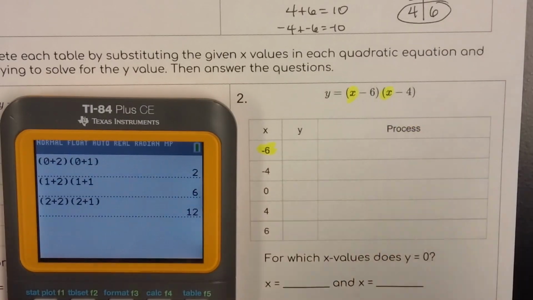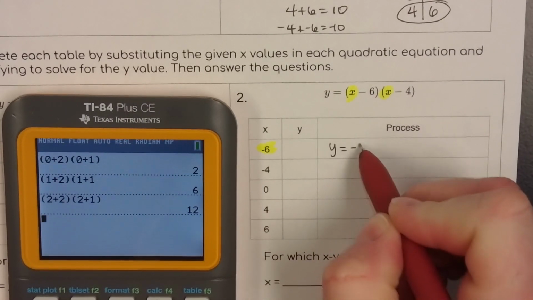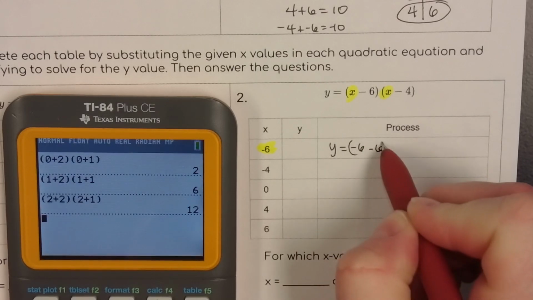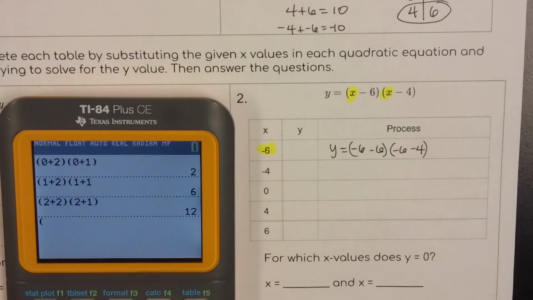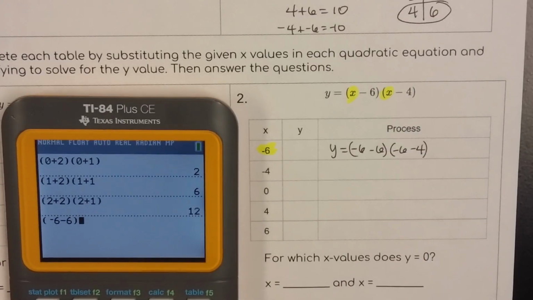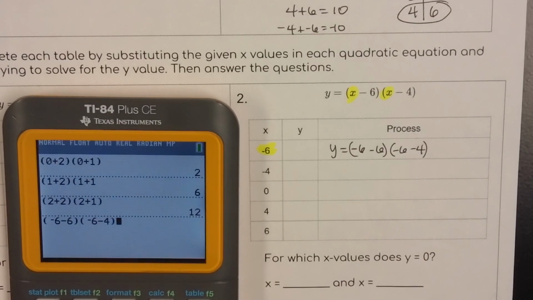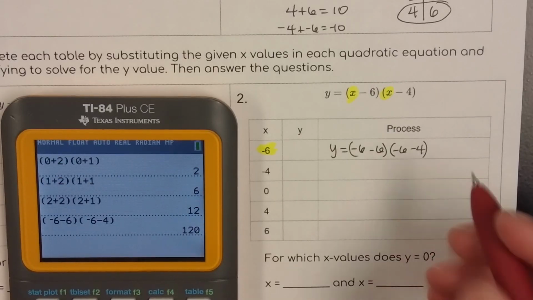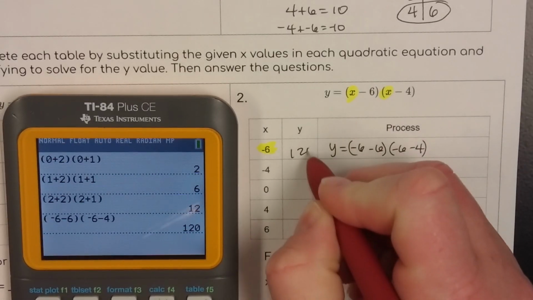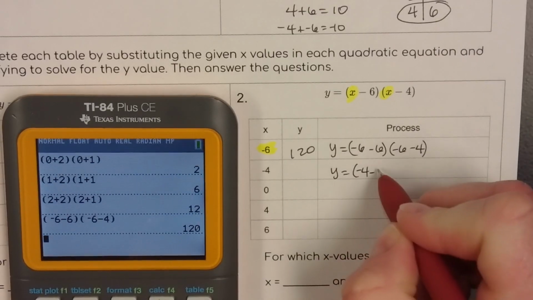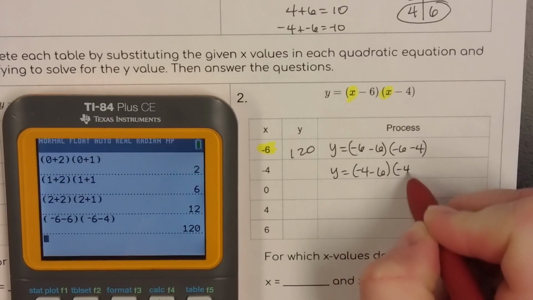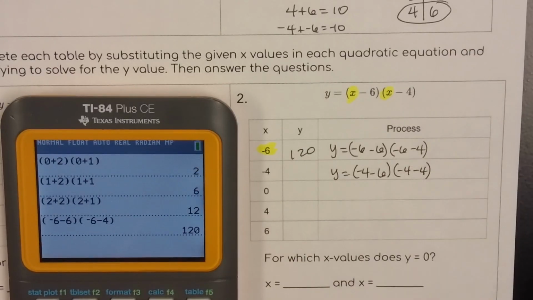And on this first one, we're going to start with a negative 6. So we're going to say y equals negative 6 minus 6, negative 6 minus 4. Don't forget parentheses. Negative 6 minus 6, negative 6 minus 4. Alright, and we get 120. We're going to do the same thing, and make sure you put a negative 4 in for that first number.